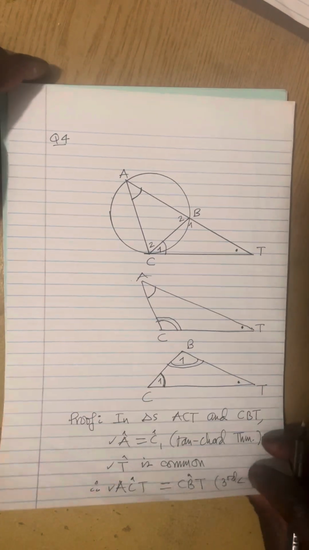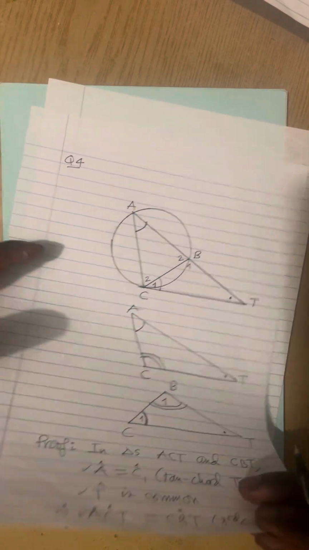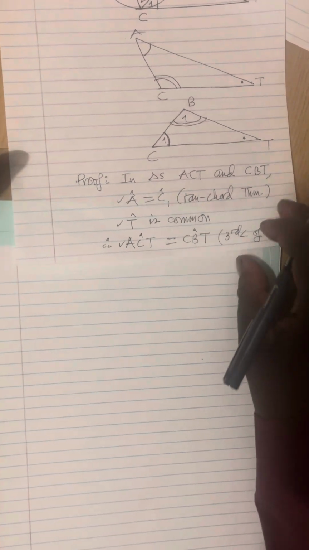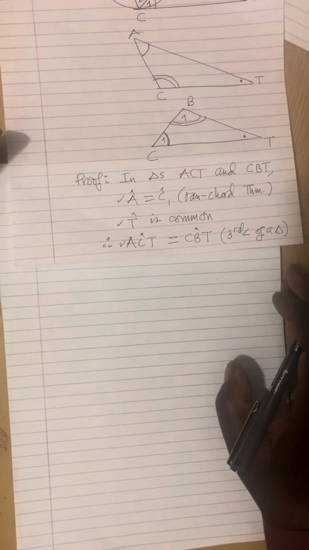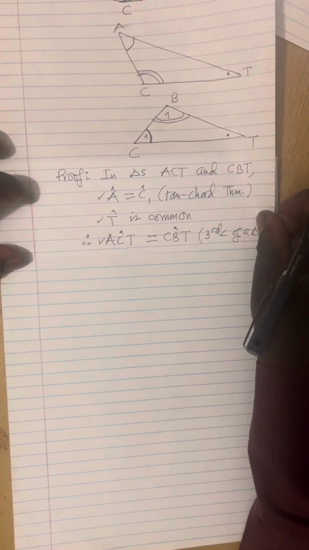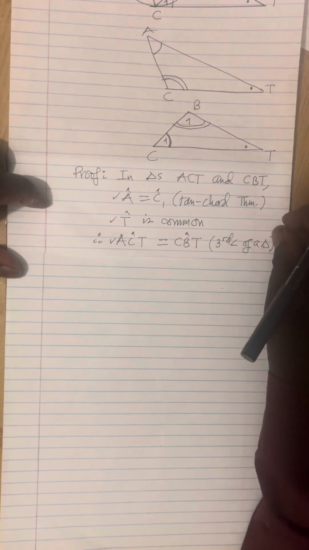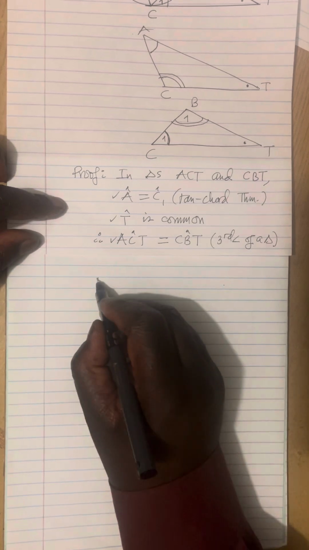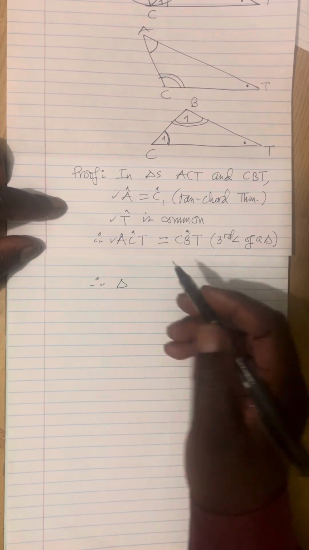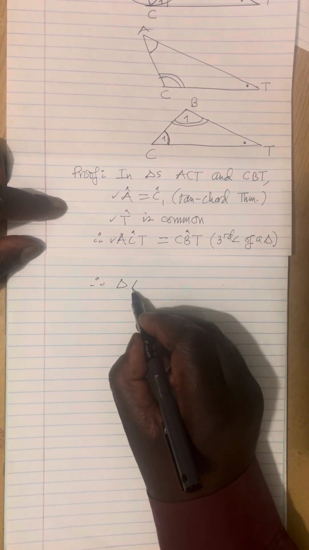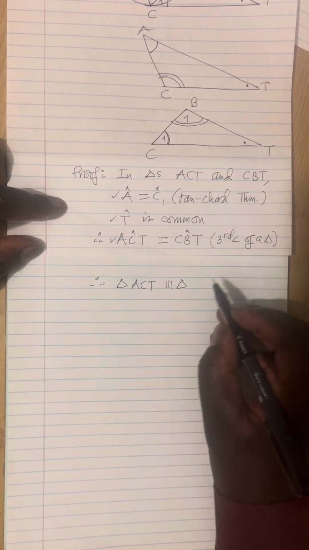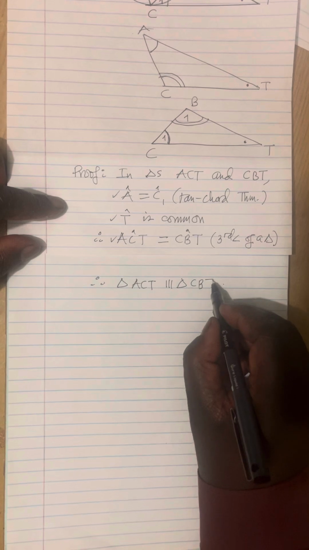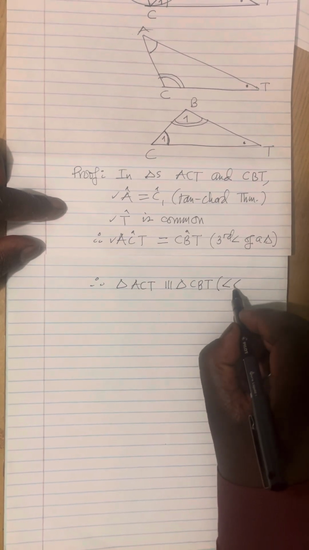So we're coming up with the conclusion. And the conclusion says, here, we are saying, therefore, triangle, the way we named them, ACT is similar to triangle CBT. Why are these triangles similar? Because they are equiangular.